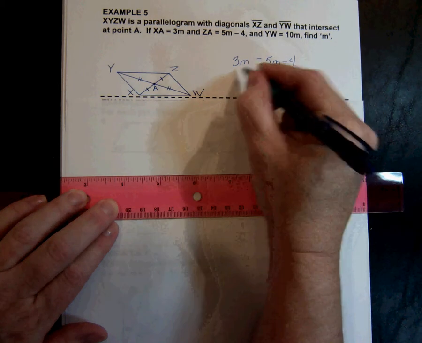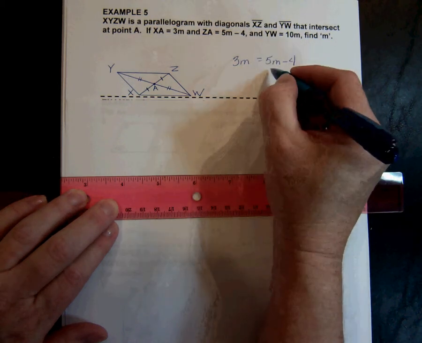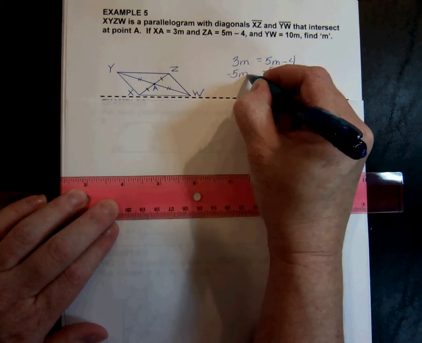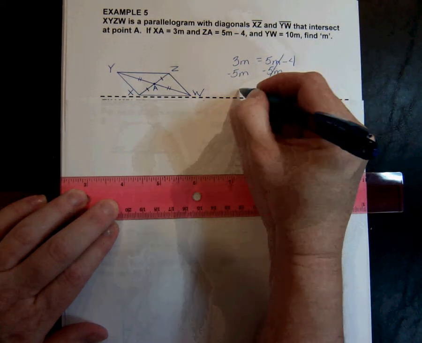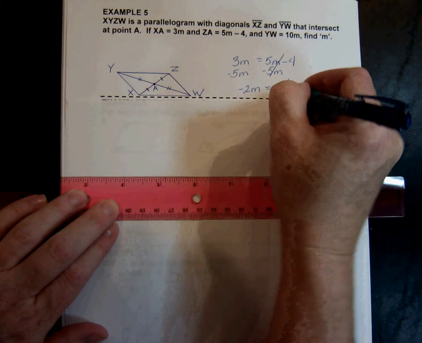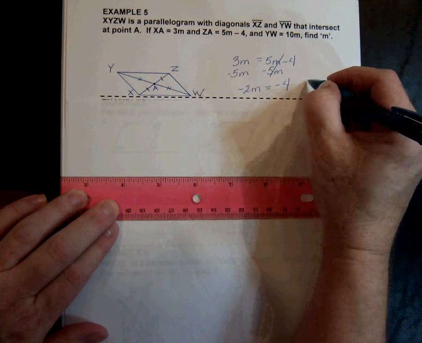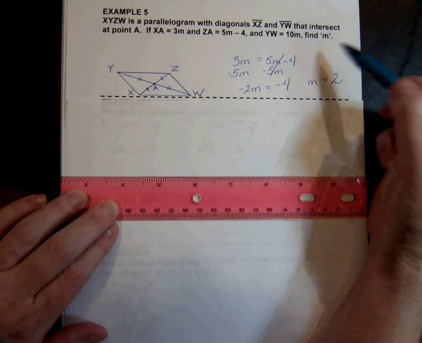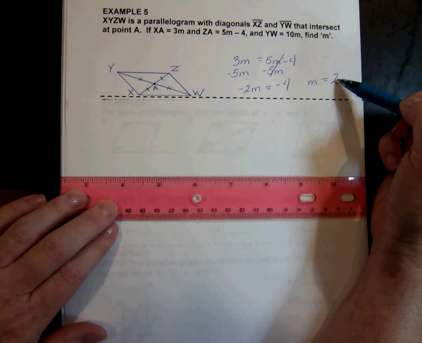Therefore, subtract 5m on both sides. That would go away. So we would have -2m is equal to -4. Dividing by -2 on both sides would get you to just 2. So if you're just trying to solve for m, then your m is 2.